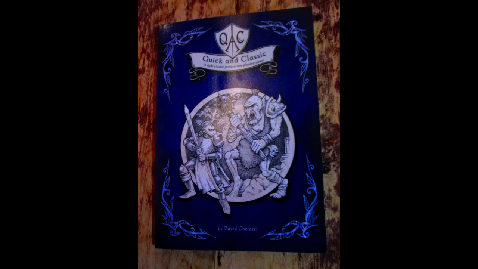Before we begin, I want to talk about the physical book of Quick and Classic. You can purchase this book in DriveThruRPG. It's available as print on demand. The quality is really good. In general, all of the softcover books of DriveThruRPG are great. The only ones with problems are the hardcover books, even the premium ones. The hardcover always has some sort of problem exactly where it connects with the first or last page of the book itself. But when it comes to these softcover, somewhat thin books, the quality is excellent.